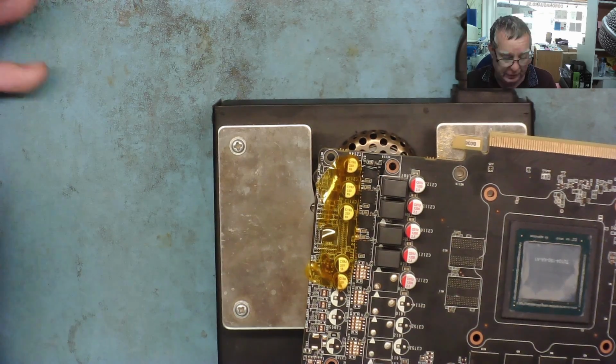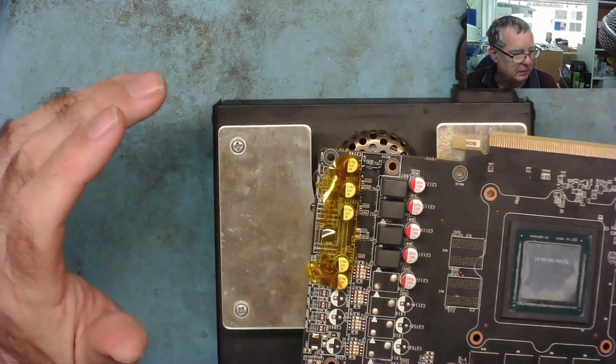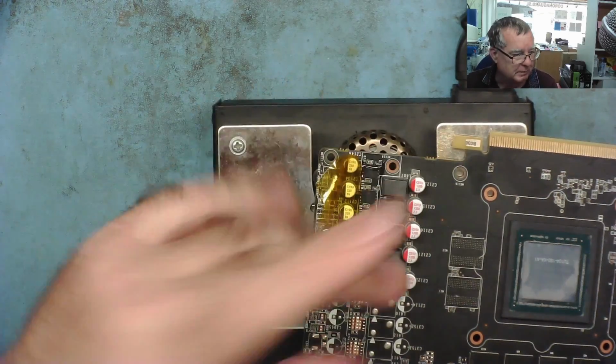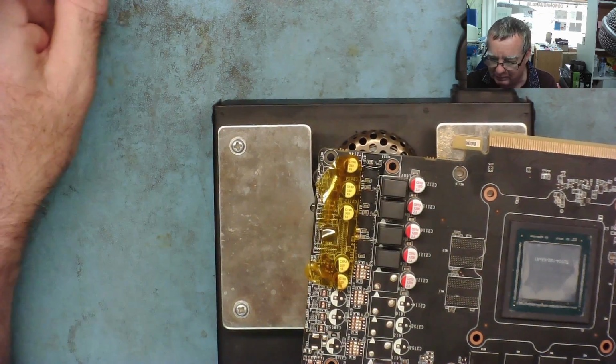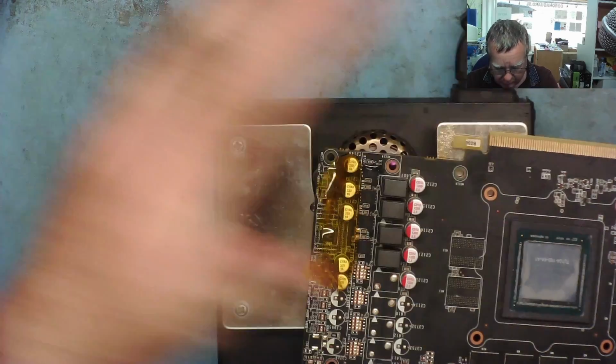I'm not going to use a thermocouple because I'm used to working with this equipment, but a thermocouple is a good idea if you're not. And you want to try and get it up to about 120 degrees or something similar to that. That's been on for a couple of minutes, so it's warming up quite nicely now.